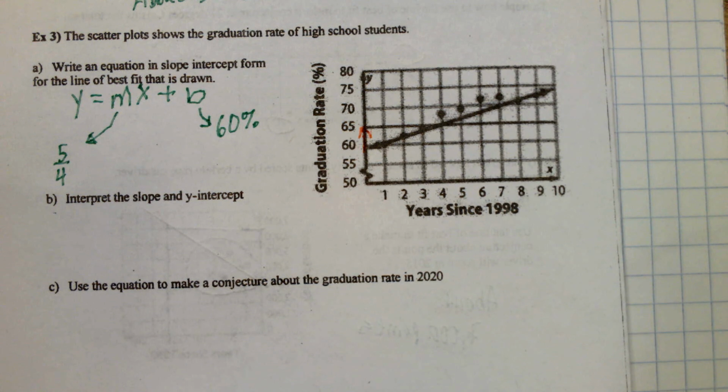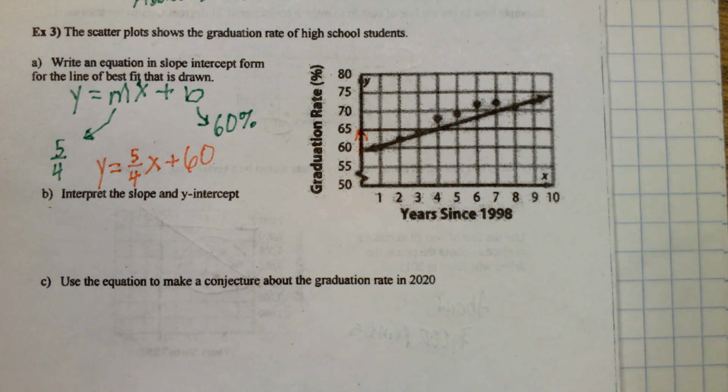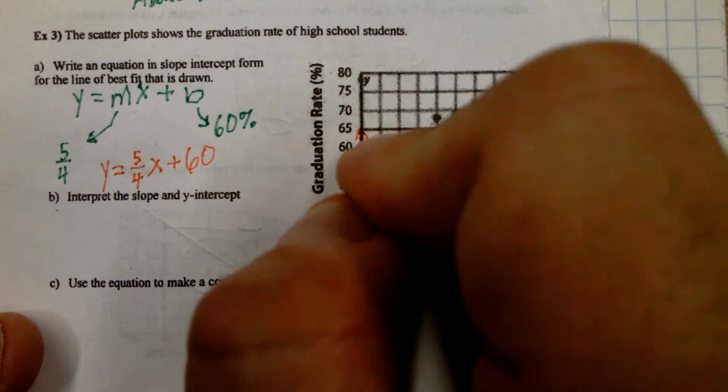So we have our equation now. The equation we're going to use is y equals 5/4 x plus 60. Okay. So we did rise, we did run, we came up with 5/4.